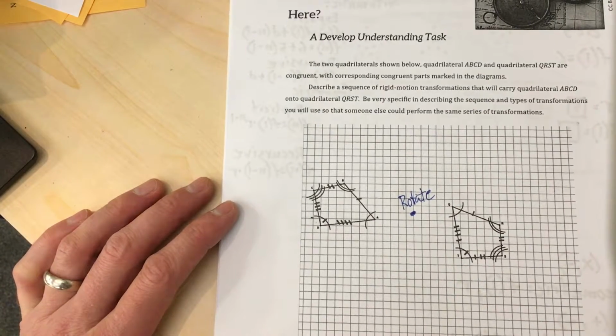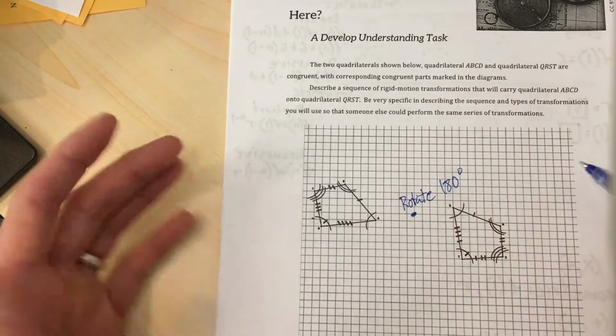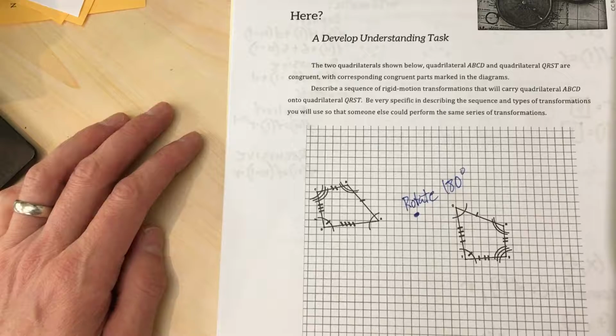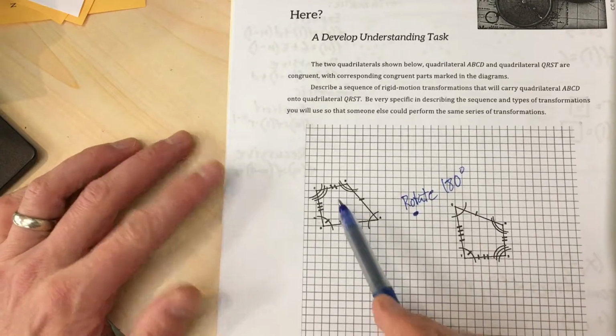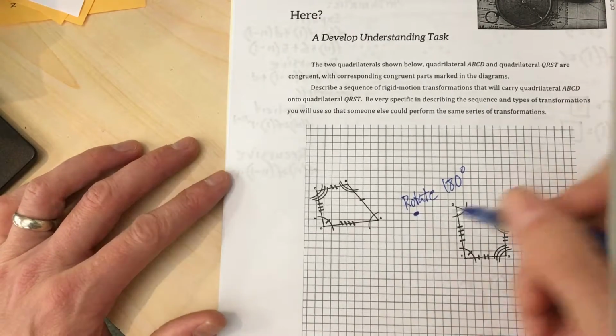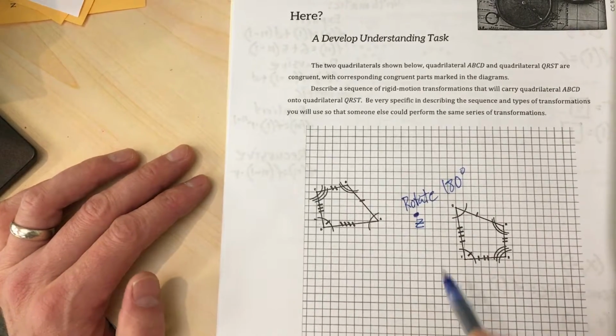Rotate 180 degrees. Okay, we don't have any points here. I know it says be specific, but we don't actually have any graphs here that tell us what the numbers are, so we can't really be that specific. So we're going to rotate around this dot. We can call it dot Z. Okay, we're going to rotate around Z 180 degrees.